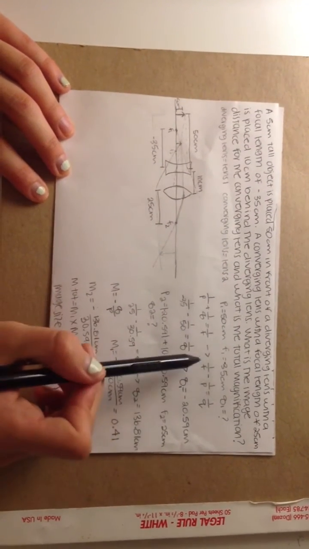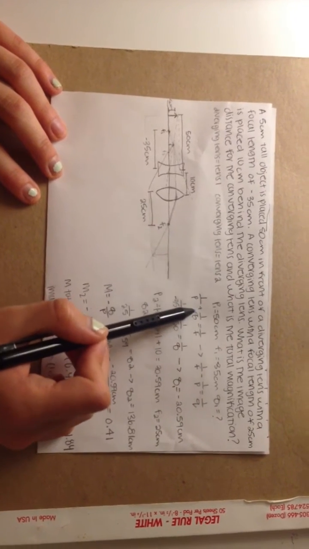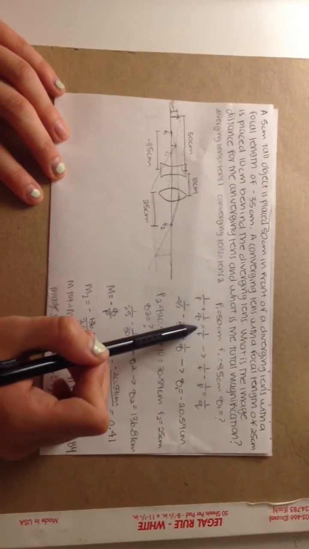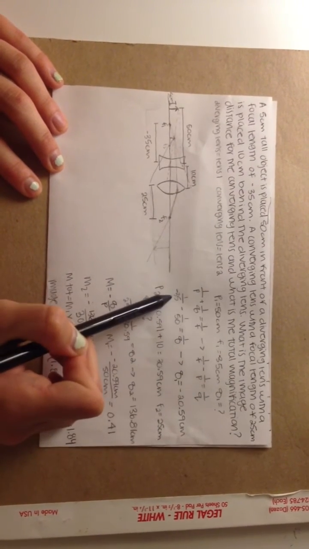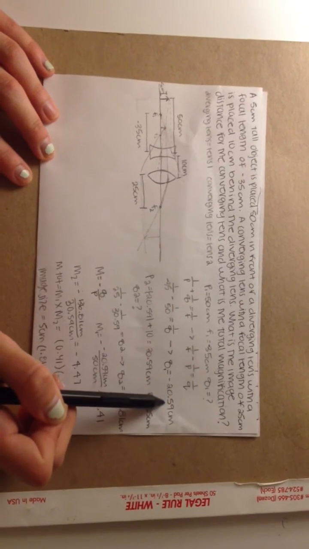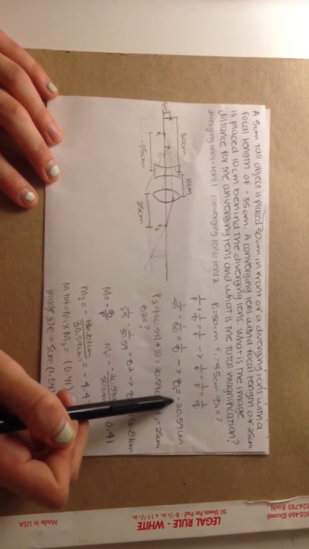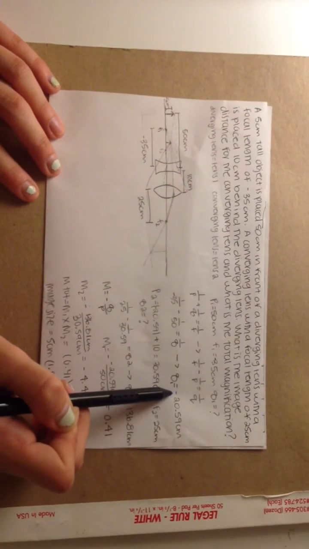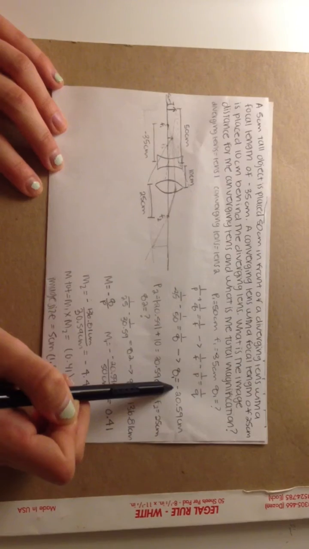And so I went ahead and set up my first lens equation, which is 1 over the object distance plus 1 over the image distance equals 1 over the focal length. And so we rearranged it some and plugged in our values, and we're able to find that Q1 equals negative 20.59 centimeters. And since Q, the image distance, is negative, we know that it's on the left side, or the virtual side, of the diverging lens.